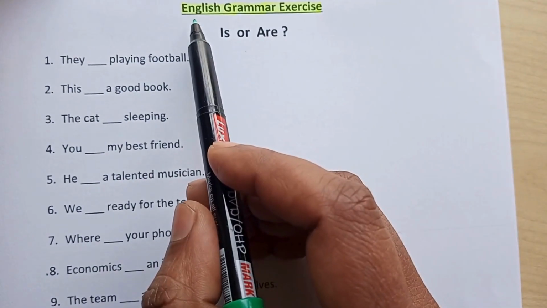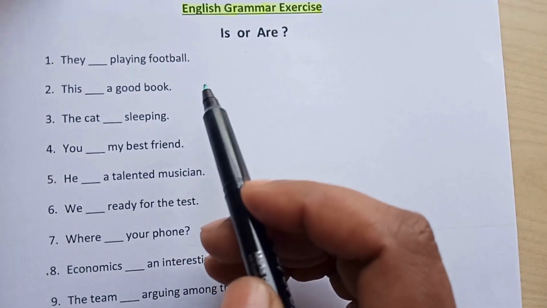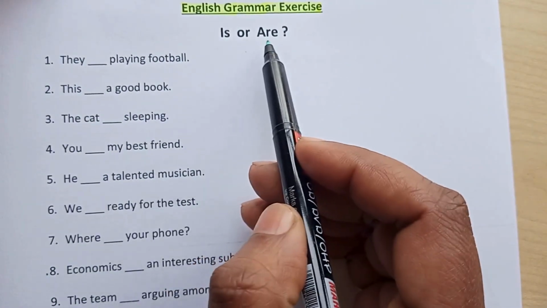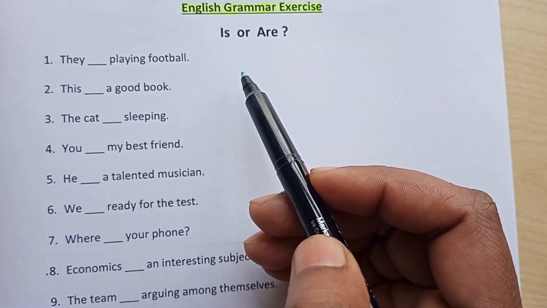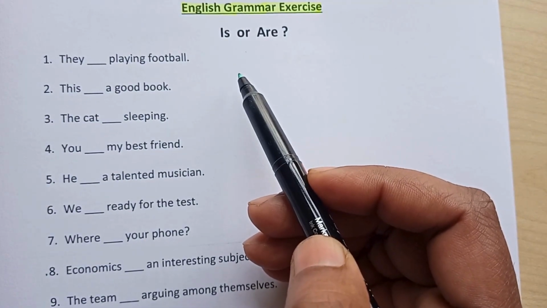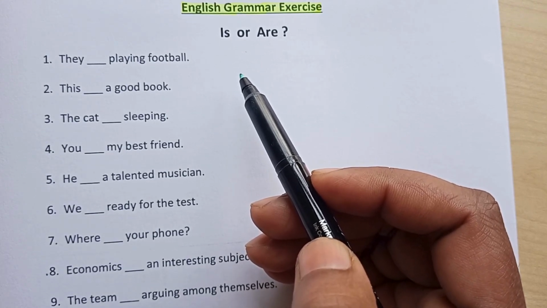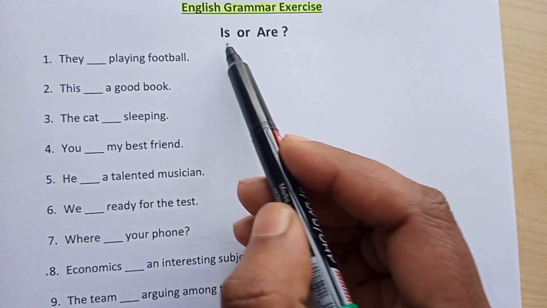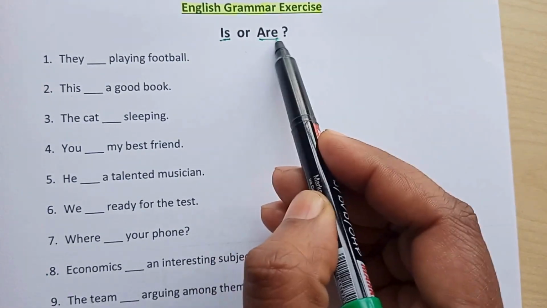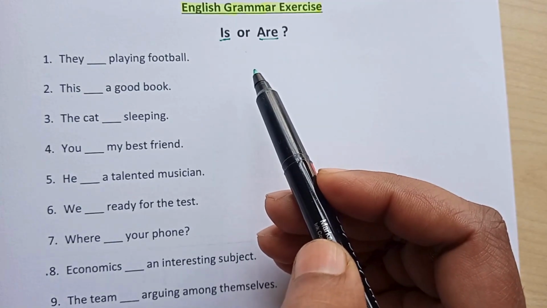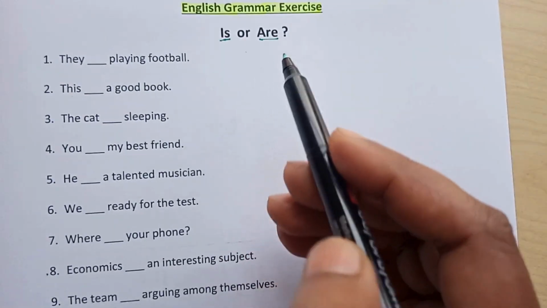Today we have a very interesting English grammar exercise: when to use "is" and "are". Before jumping into this entire exercise, I think it's important to understand when to use "is" and when to use "are". So what do you think, when to use "is"?